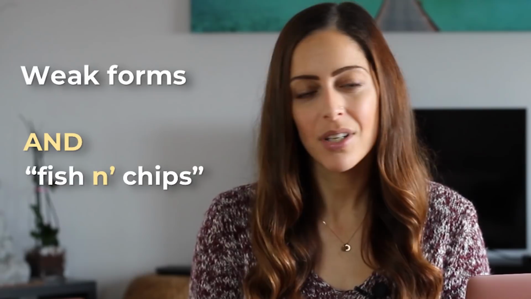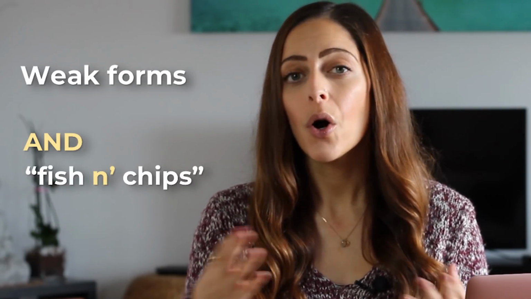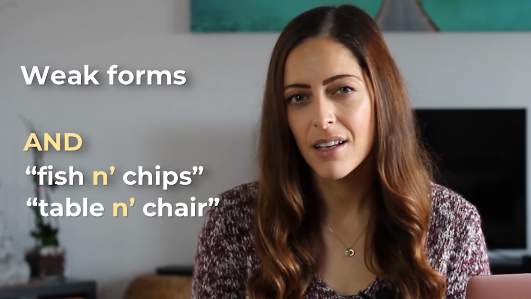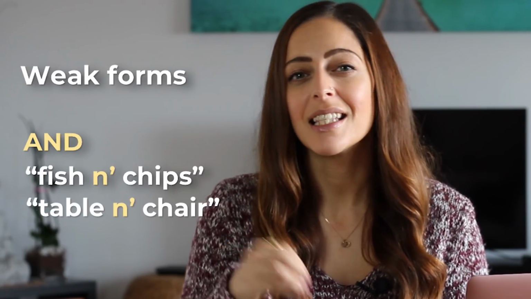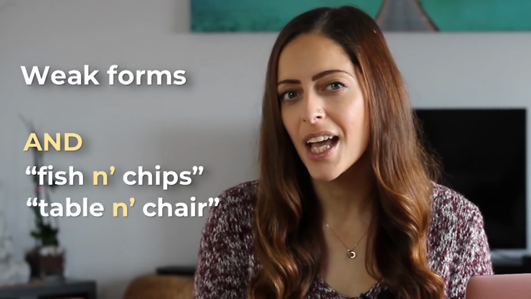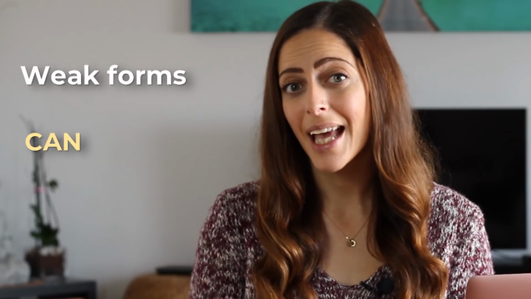The same can happen if you say a table and chair, for example. Often we will shorten that "and," so it's "table 'n' chair." So you can hear the difference there. Instead of saying "table and chair," I'm saying "table 'n' chair." So it's just that n sound, and those words get connected. They merge together.